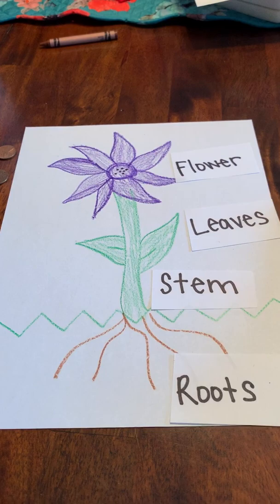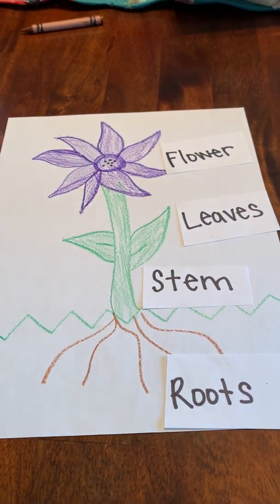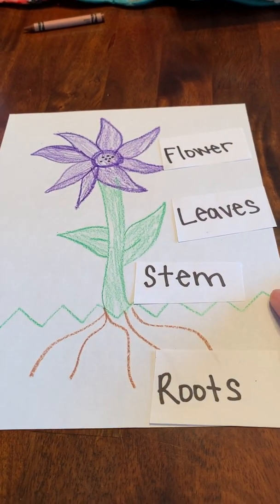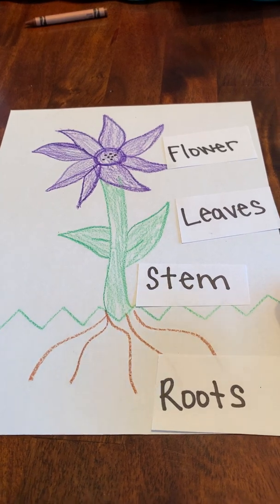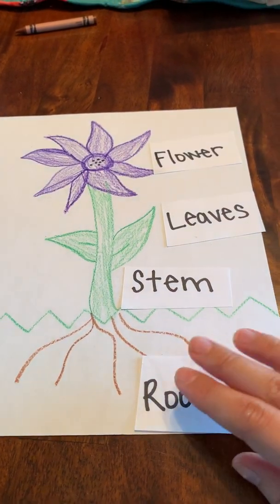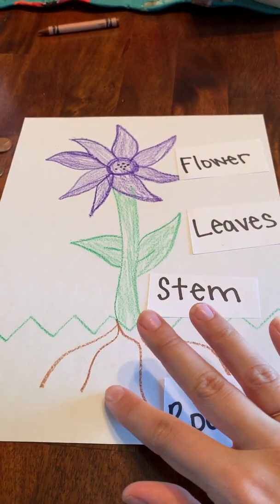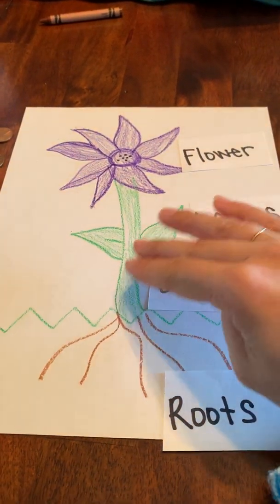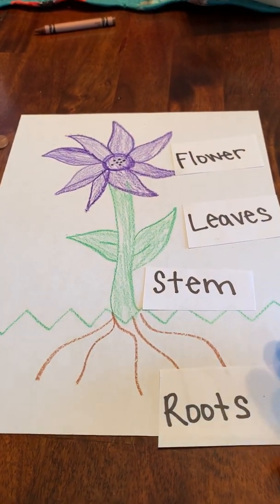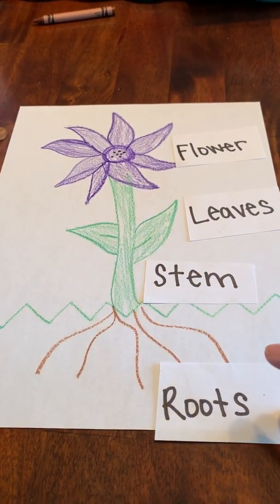I decided to make a lesson on this labeling because this is something that they learn in kindergarten. So they'll just have a little jump start of knowing a kind of brief overview of what the parts of a flower are and what they do. It is a kindergarten TEKS.